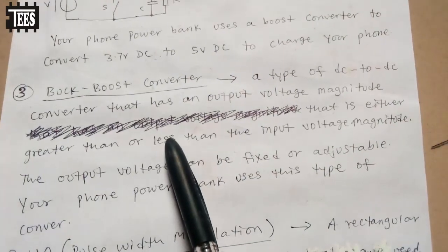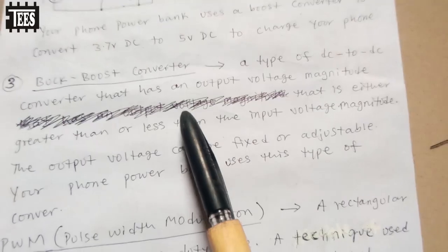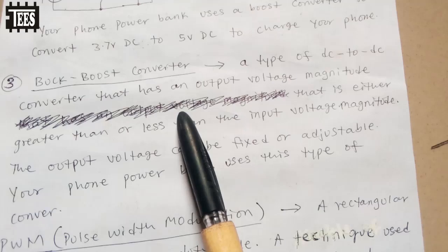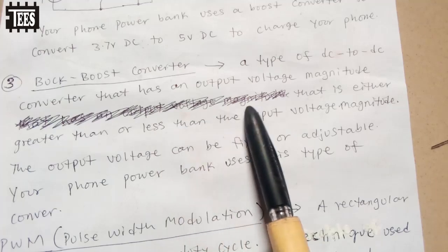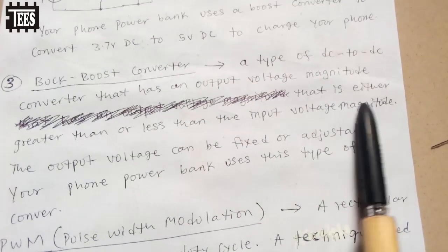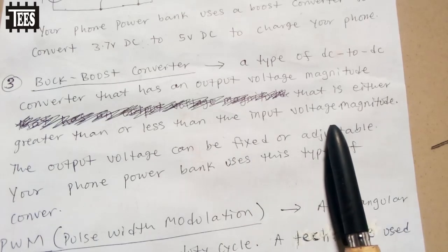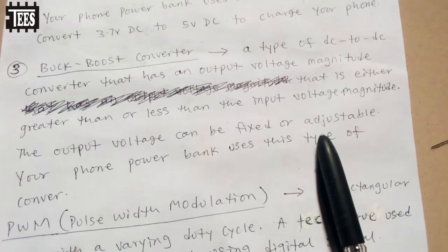So let's take a look at the third one, buck boost. You are seeing buck boost. It means there are two things involved: a step down converter and a step up converter. So this is a type of DC to DC converter that has an output voltage magnitude that is either greater than or less than the input voltage magnitude. The output voltage can be fixed or adjustable.